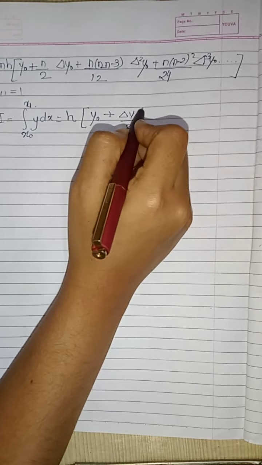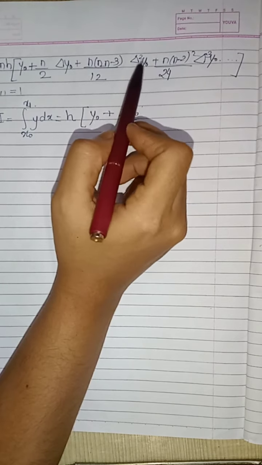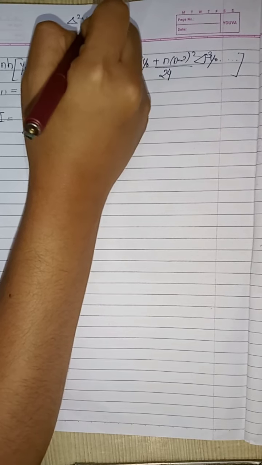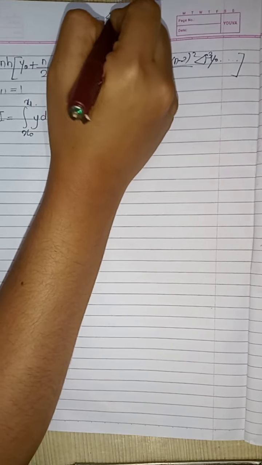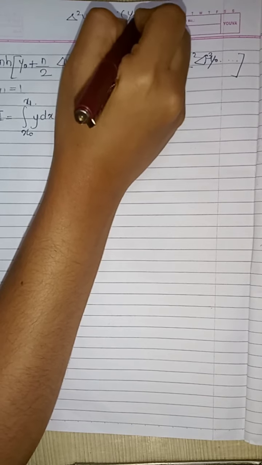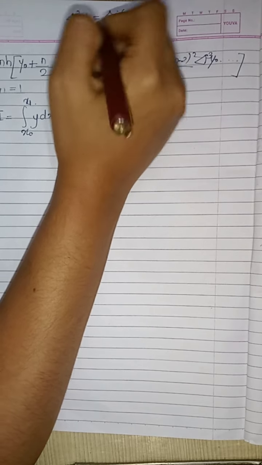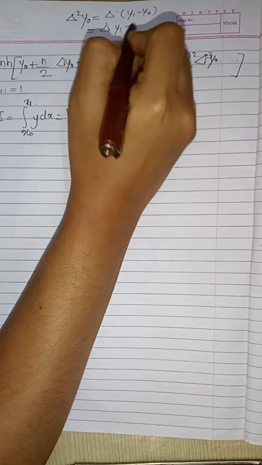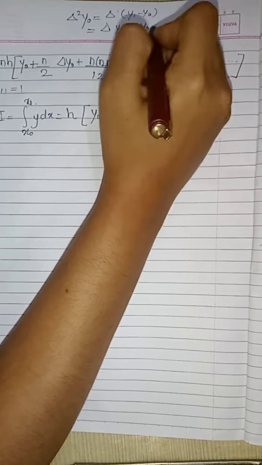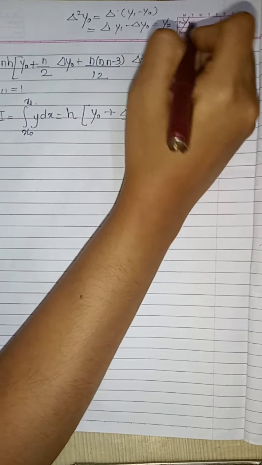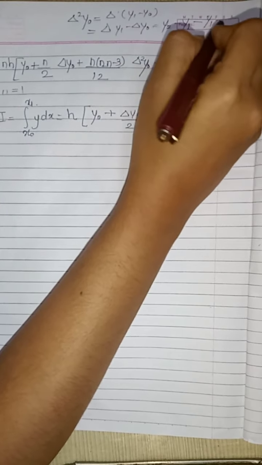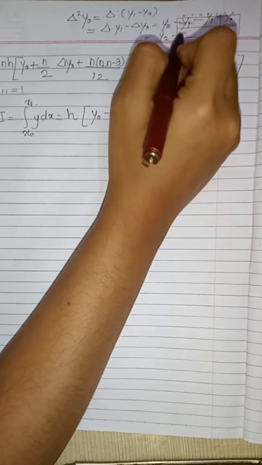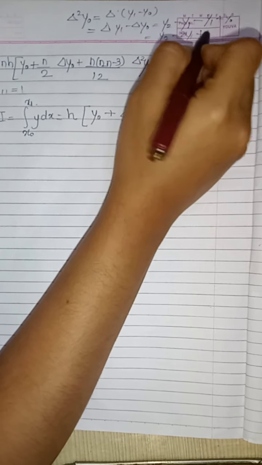2, and the rest of the terms. In this delta square y0, if you observe, delta square y0 is nothing but delta into delta y0, which is y1 minus y0, and which will be equal to again delta y1 minus delta y0, which will give you y2 minus y1 minus y1 plus y0. So this will be equal to y2 minus 2y1 plus y0.